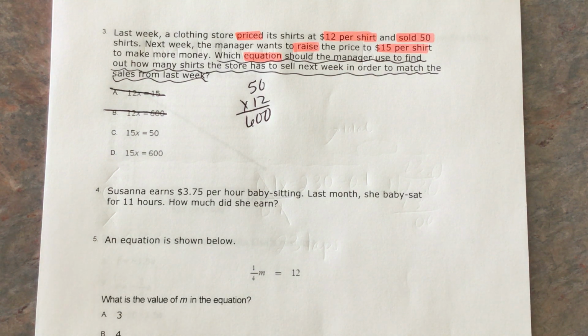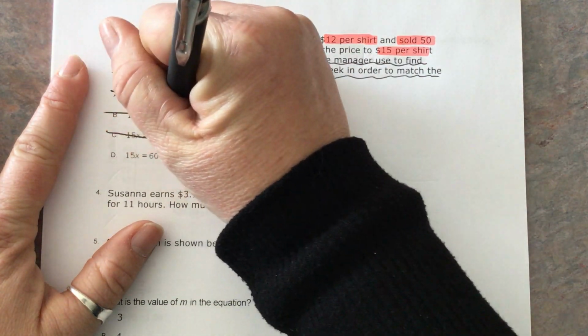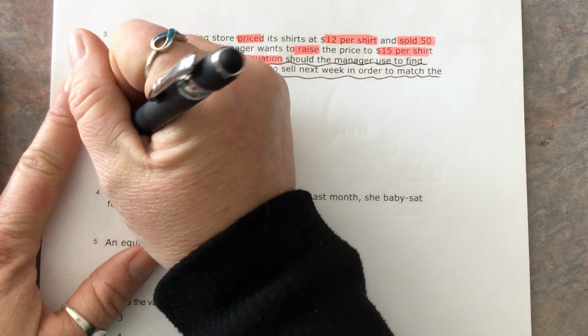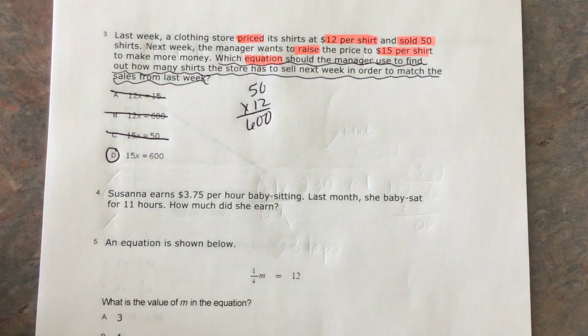So is there anything I'm gonna multiply 15 by to give me the number of shirts they sold last week? Don't we already know that? We already know how many shirts they sold last week because they already told us. So just going through a process of elimination, asking yourself what does this number represent and what does this number represent, we've come to our answer. All right? So D is our answer.